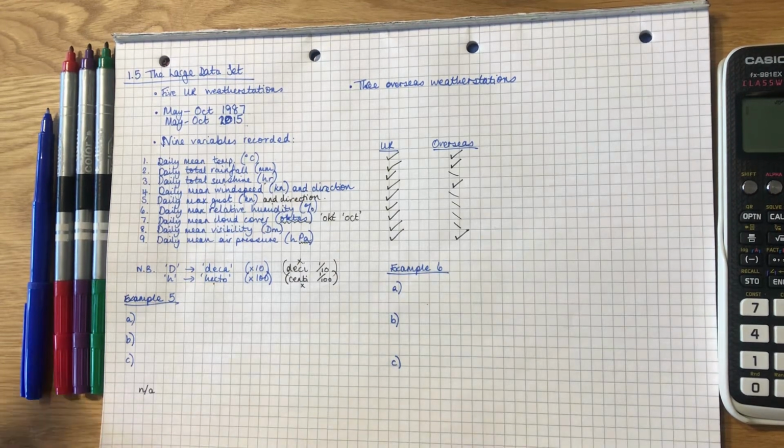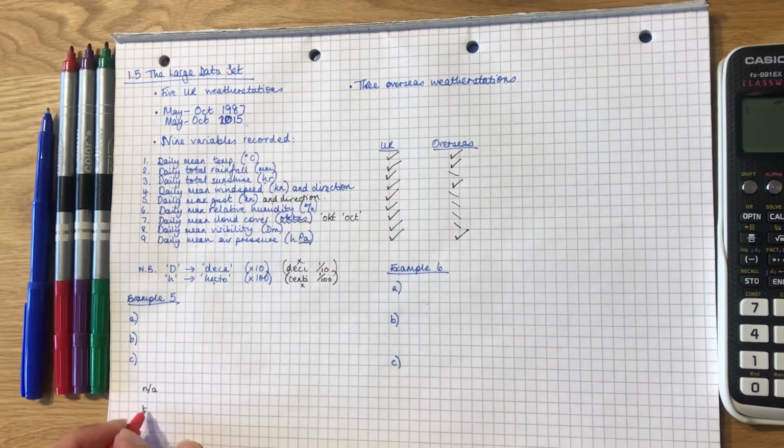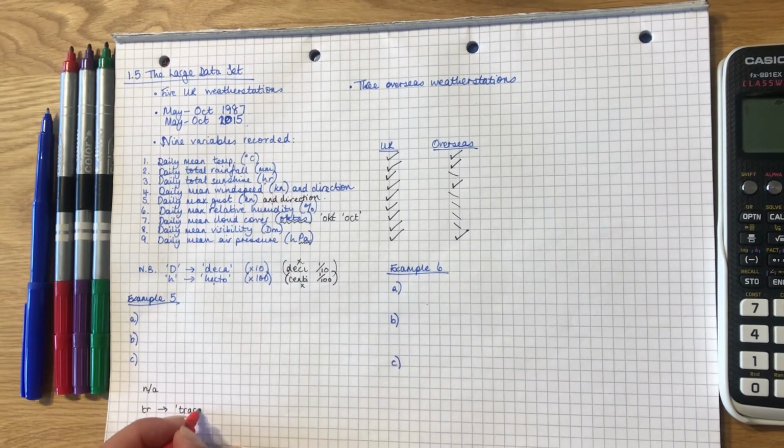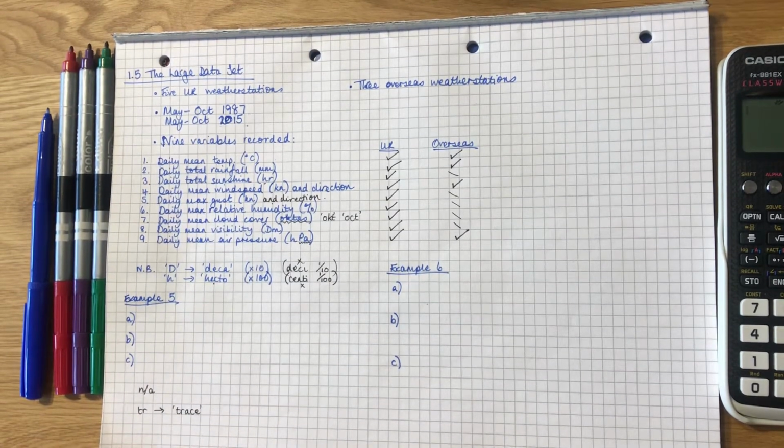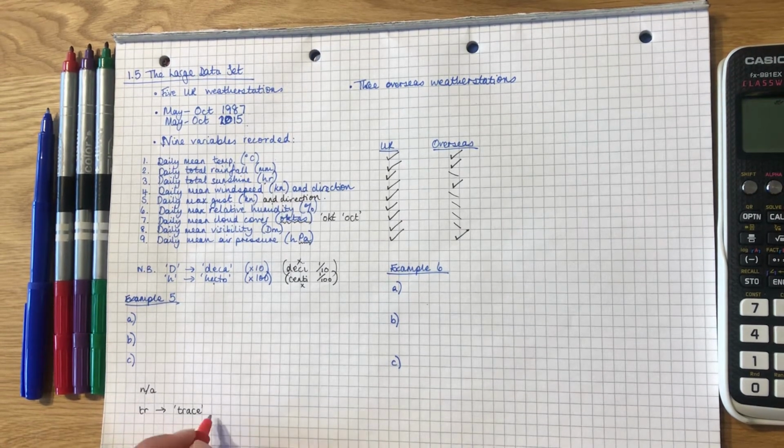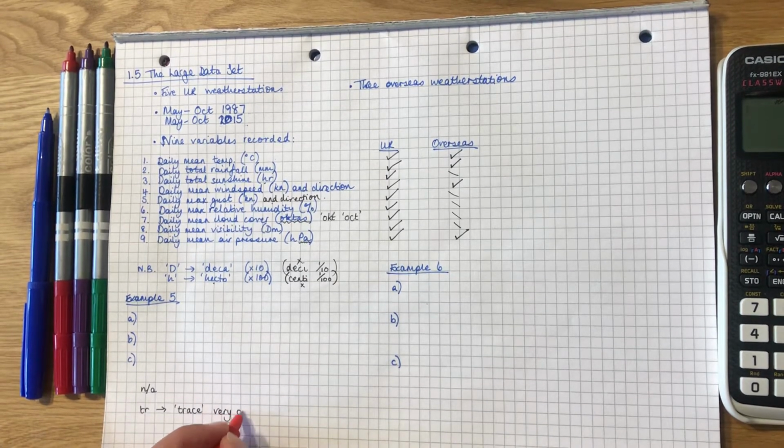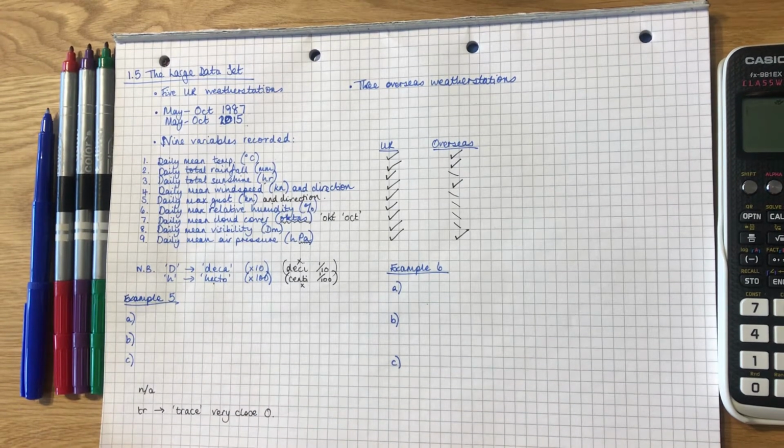You'll also see, if you look down particularly the daily total rainfall column, you'll see this, TR. Now TR stands for trace, and trace is a very, very tiny amount, a little bit more than 0, but so close to 0 that you may as well call it that. So when we talk about trace, we're really talking about something very close to 0, but in our calculations, we're going to use 0 for it.